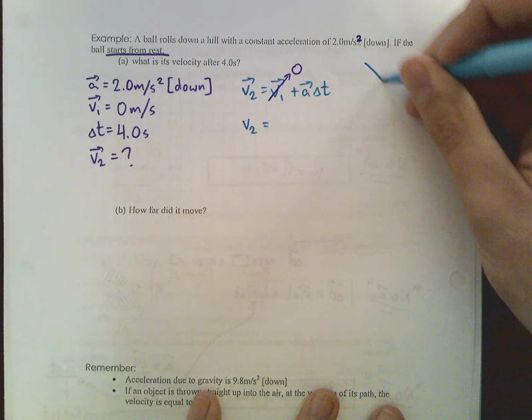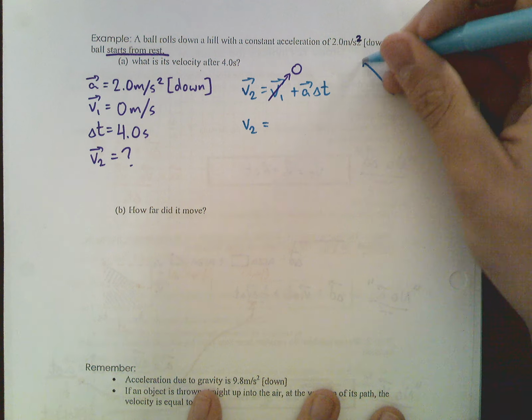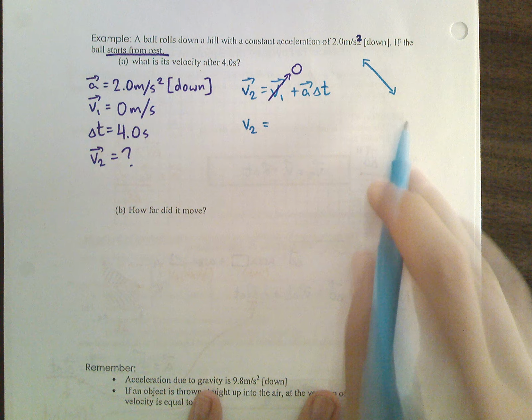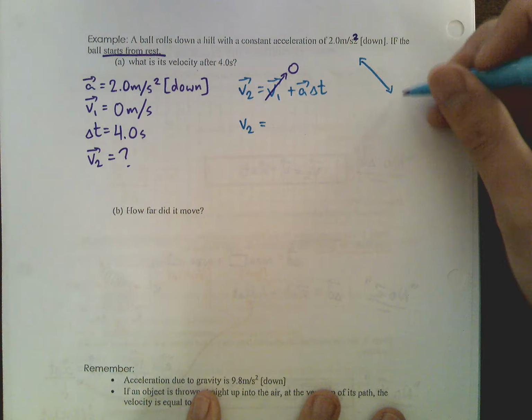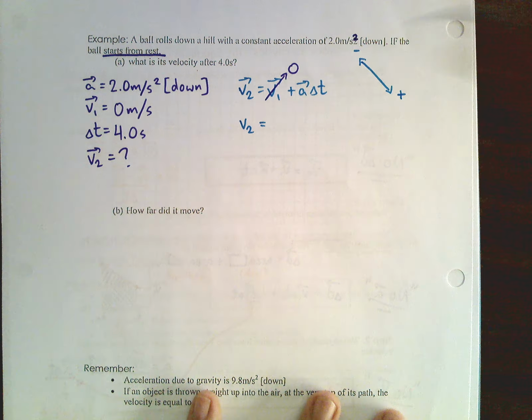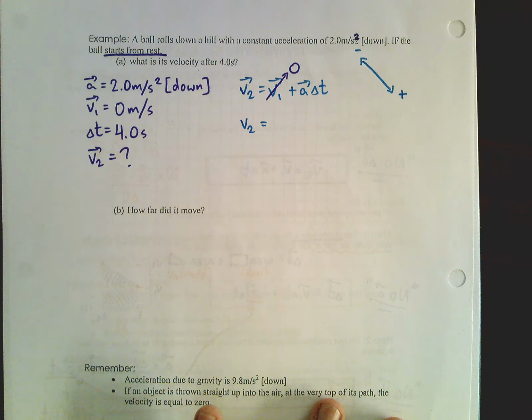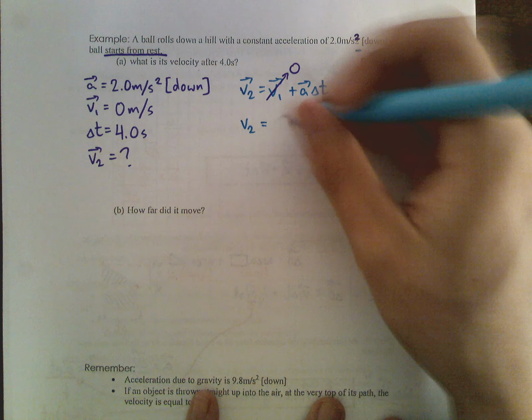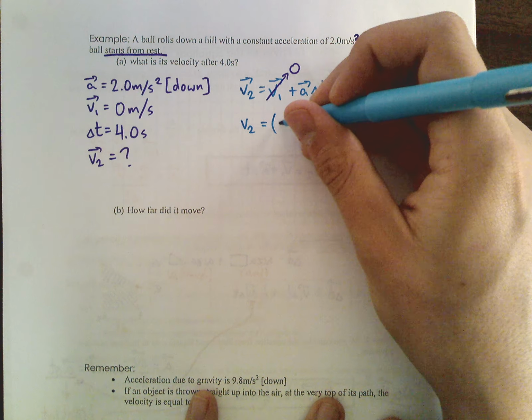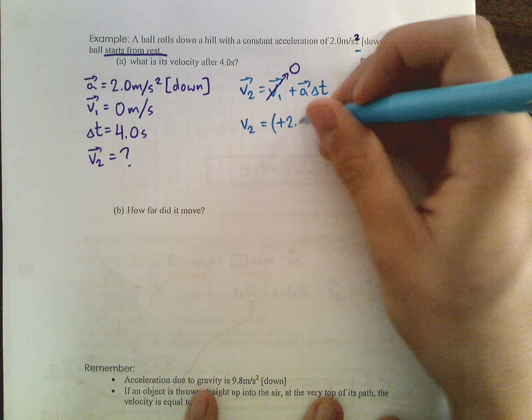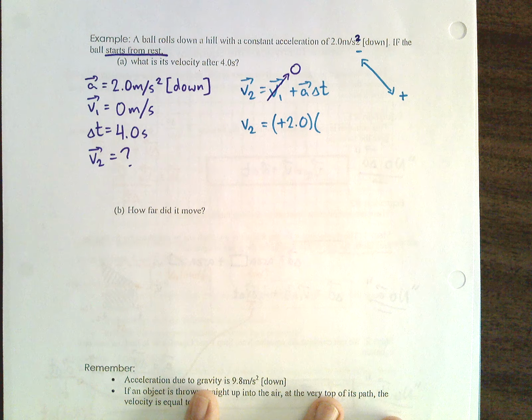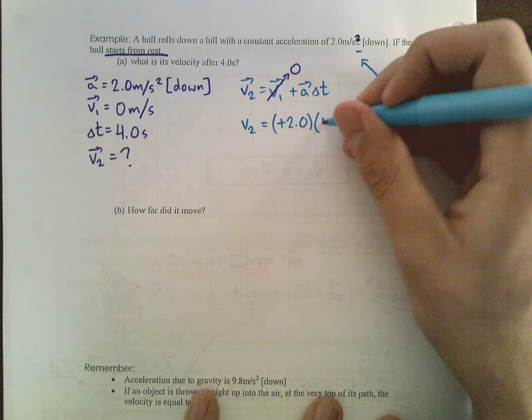Let's actually do that. Say this was our hill. And it's going down the hill. Well, if it's only going down the hill, it totally makes sense to make down positive. So down the hill will be positive. We'll make this a positive 2.0 and then multiplied by the time, which is 4.0.